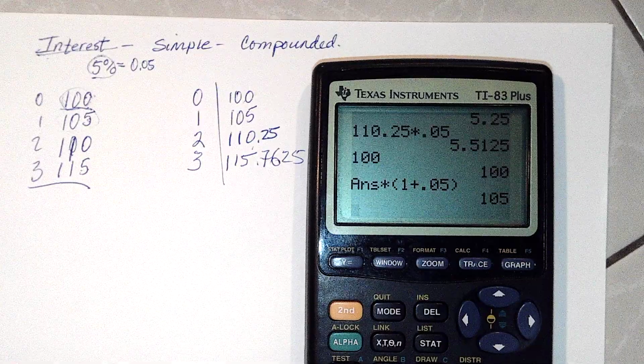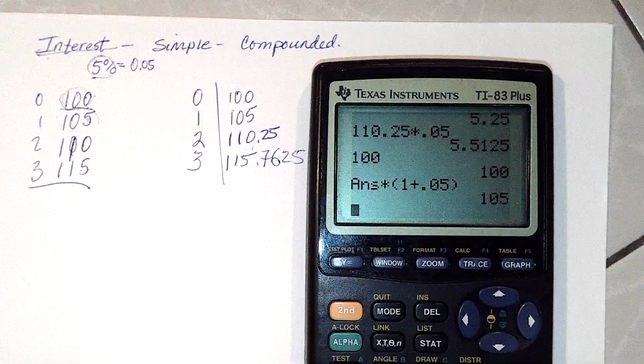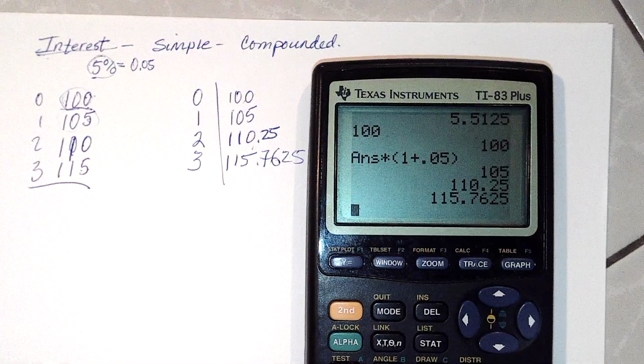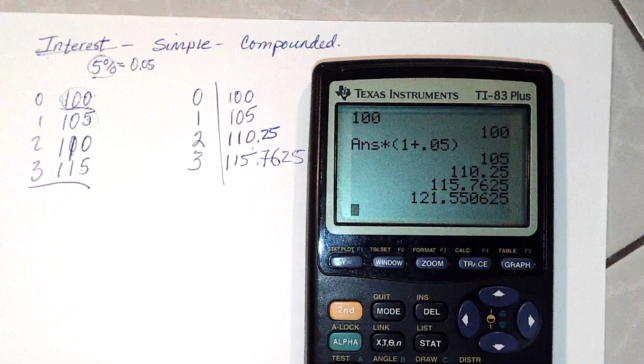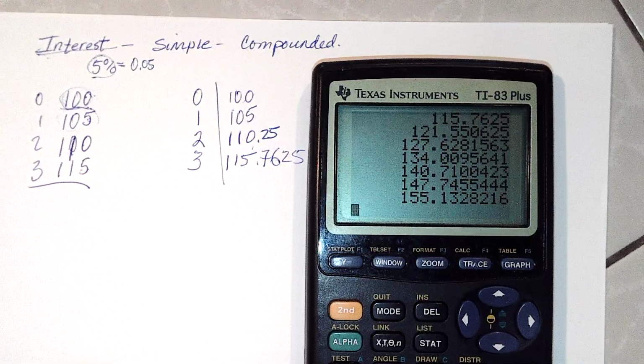And there's the 105. And since I use the answer feature of the calculator, I could just press enter again, and there's the 110.25, and there's the 115.7625, and there's 4 years, 5 years, 6 years, 7 years, 8 years, 9 years, and I can work my way up pretty quickly that way.